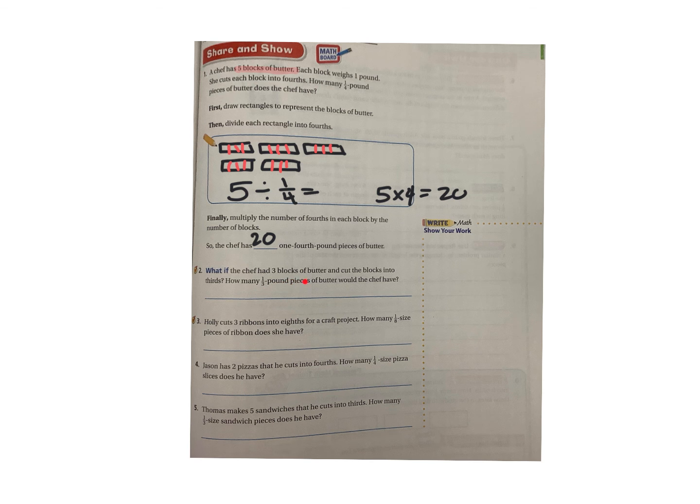What if the chef had 3 blocks of butter and cut the blocks into thirds? Well, I'm drawing the pictures. We know that calculation-wise, this is 3 blocks of butter, and it's divided equally, each one into thirds. So we have 3 blocks. Oops, that's a melted block. Whoopsie. Anyways, and then split it into thirds. So I have 3 here, and 3 here. That's 3 times 3. Oh, I don't like those numbers right next to each other. That's confusing. Let me say I would have 9 1/3 size pieces. 3, 6, 9.